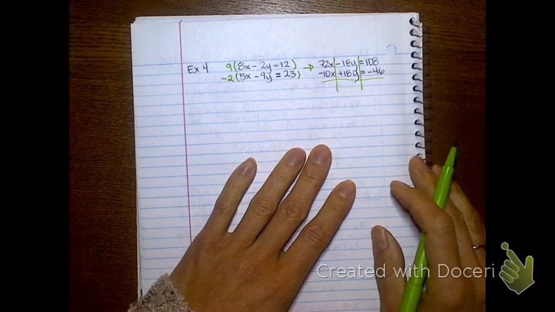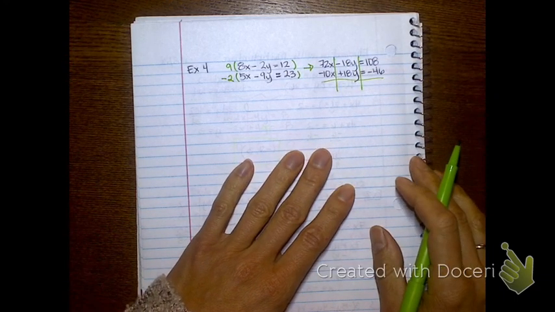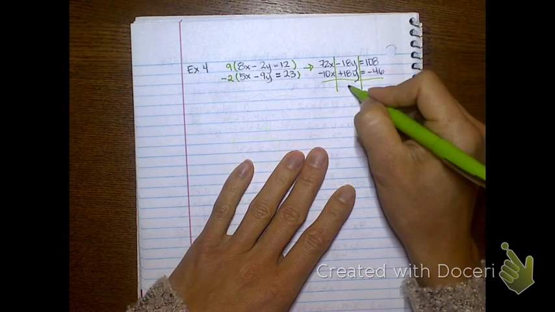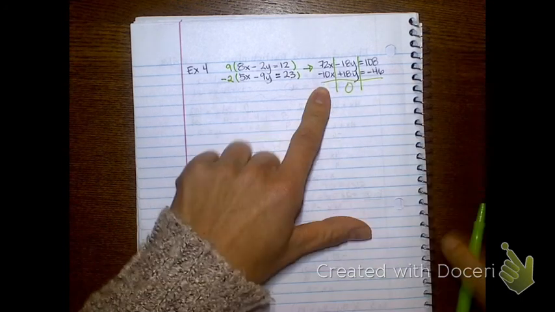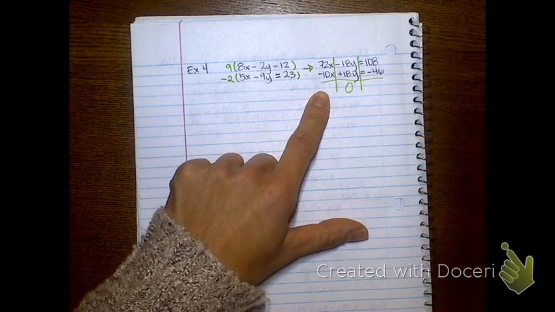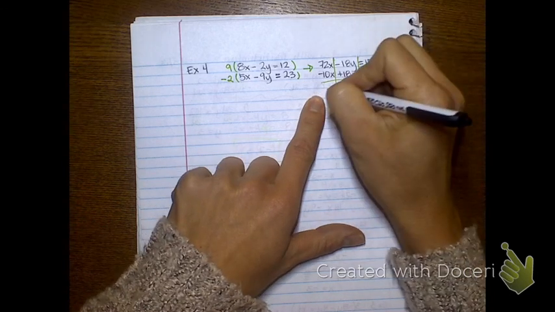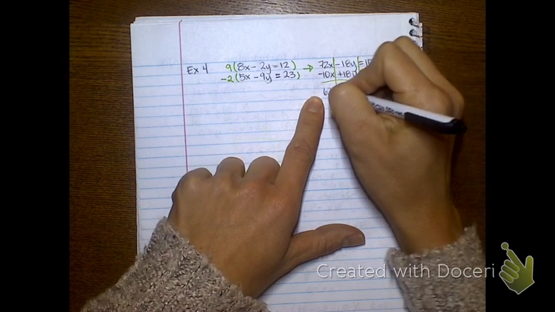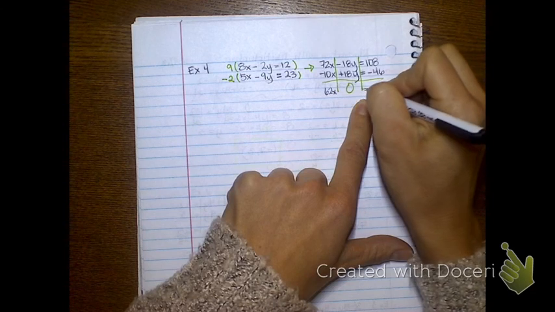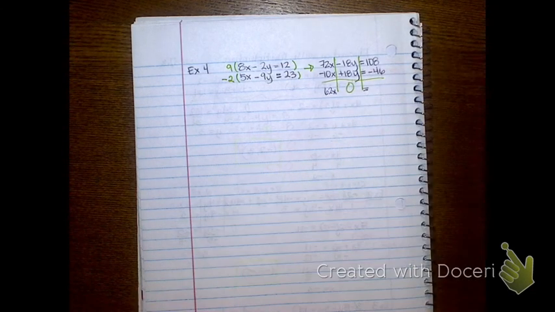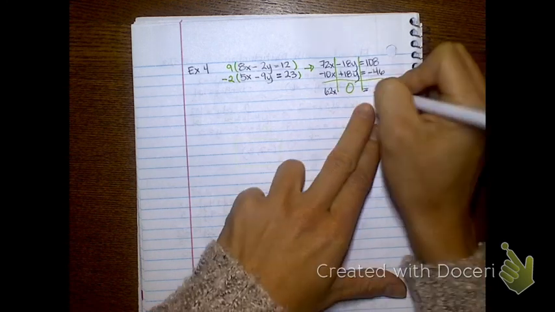Which one of these becomes 0? The 18s, the y's, right? Okay, so over here, what's 72 minus 10x? Okay. Over here, what's 108 minus 46? What was it? 62? Okay.